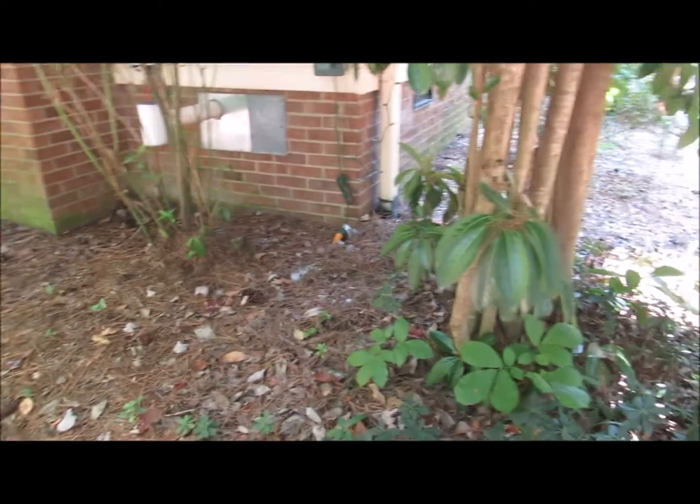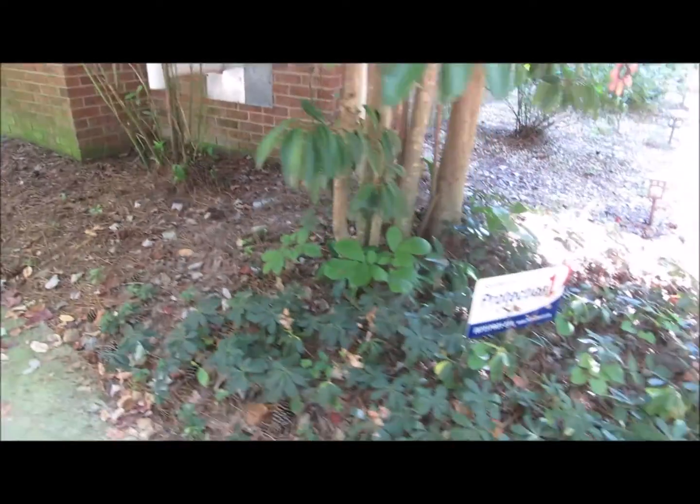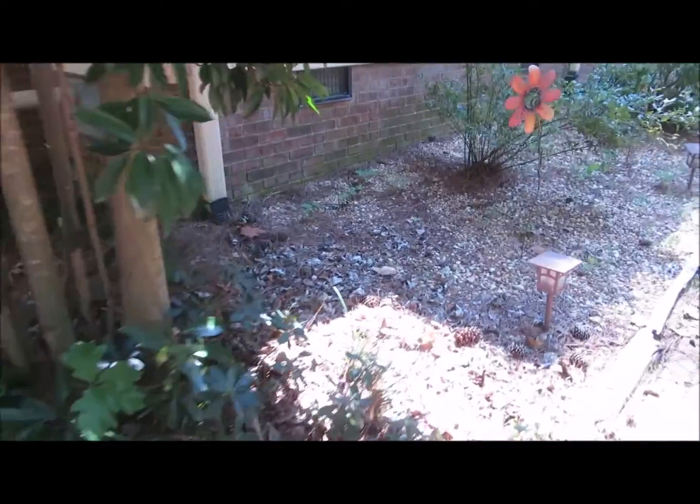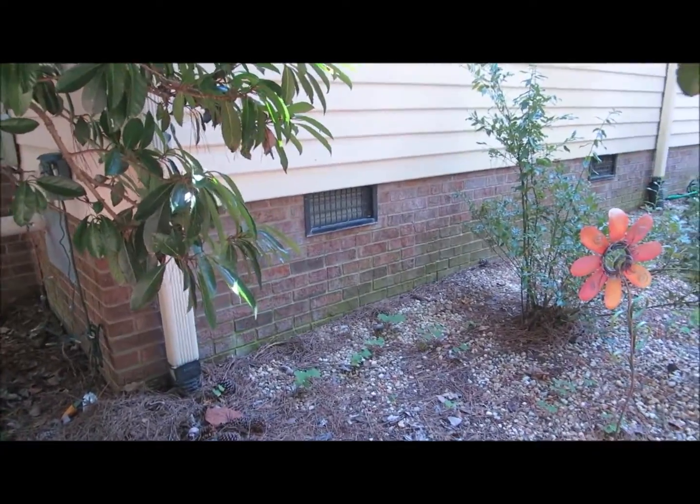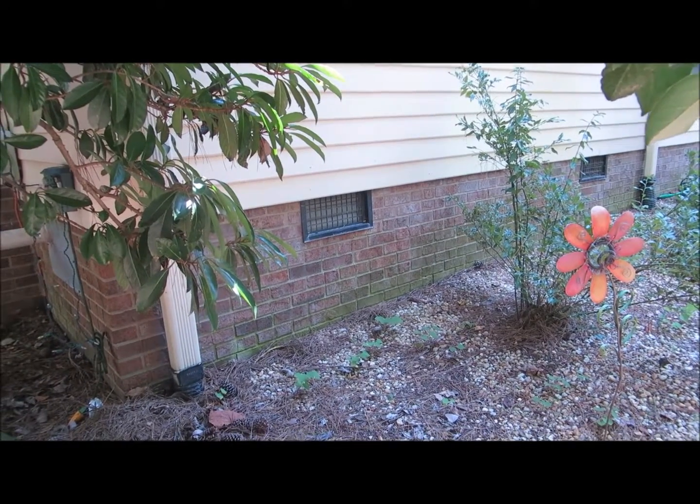Regarding a crawl space drain, this area is our most likely candidate for a drain coming out of the crawl space. And then this would be a good vent for your filtered fresh air ventilation.